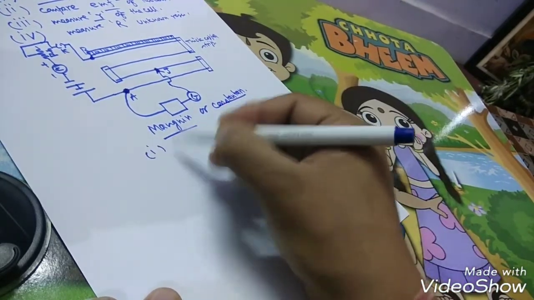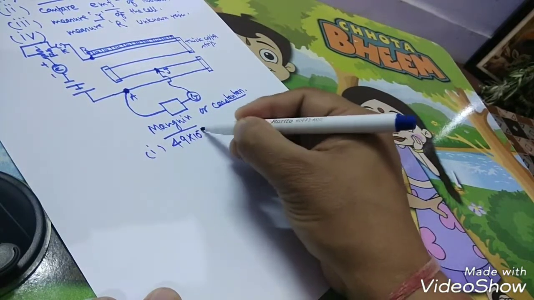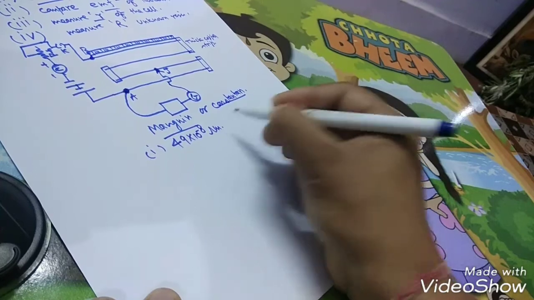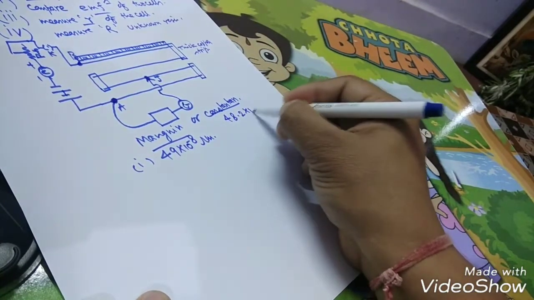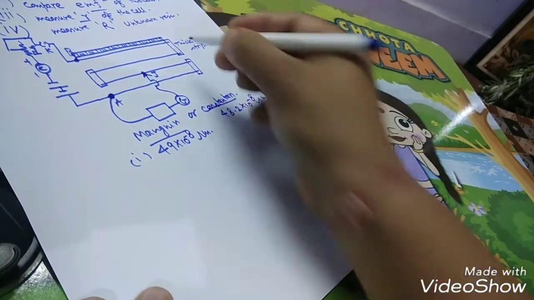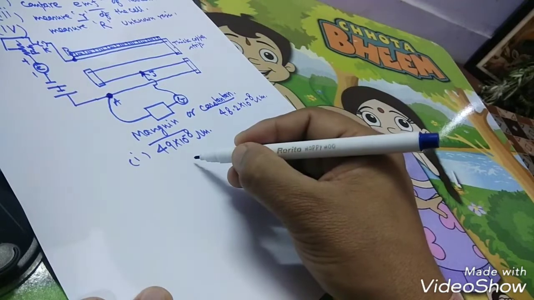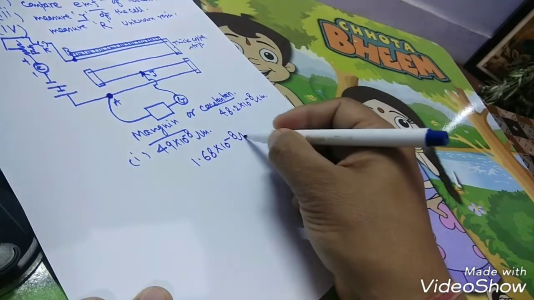Why are manganin or constantan taken? The first point is that the specific resistance of manganin is 49 into 10 to the power minus 8 ohm meter, and that of constantan is 48.2 into 10 to the power minus 8 ohm meter. Whereas the specific resistance of copper is 1.68 into 10 to the power minus 8 ohm meter.